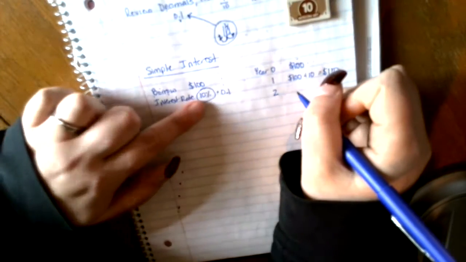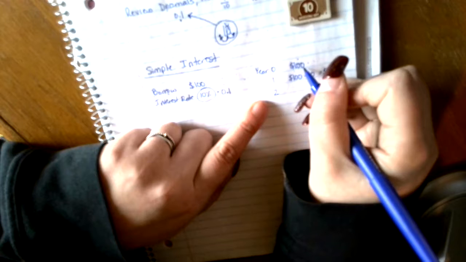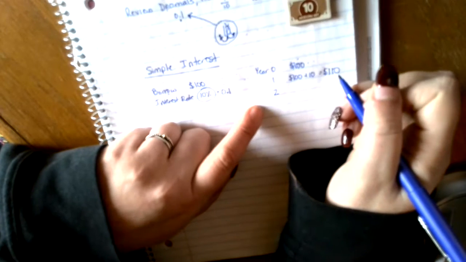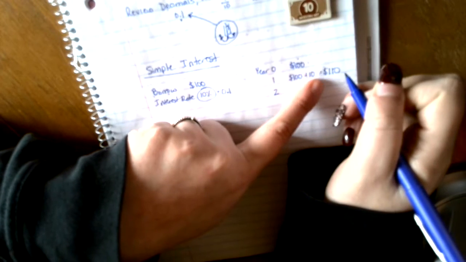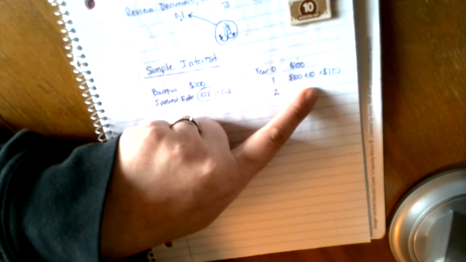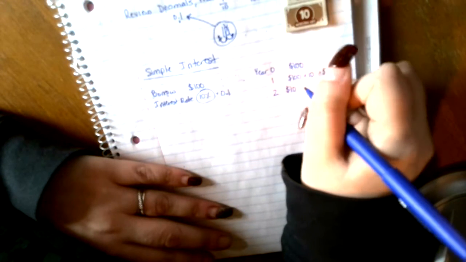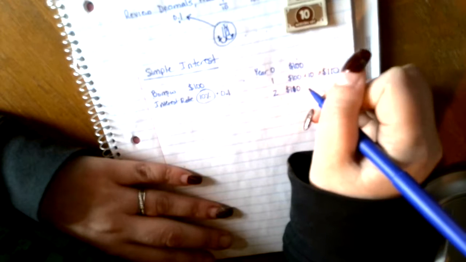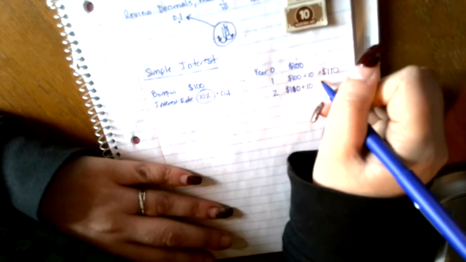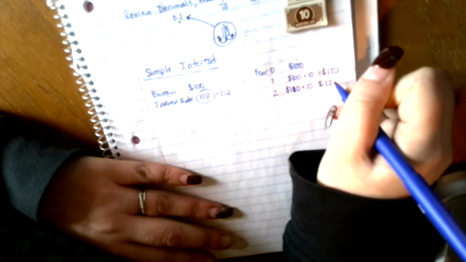Then year 2 comes along, right? So, okay, now I have my $110 that I had from year 1 plus another $10, right? Because it's 10% of that 100. So another 10%, I should say. Okay, so now I have my 110, sorry, because that's how much I had here. I keep forgetting. Plus another $10. So now I would have $120 that I would have to pay back after 2 years.